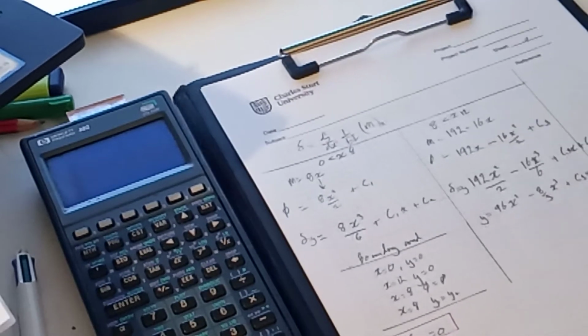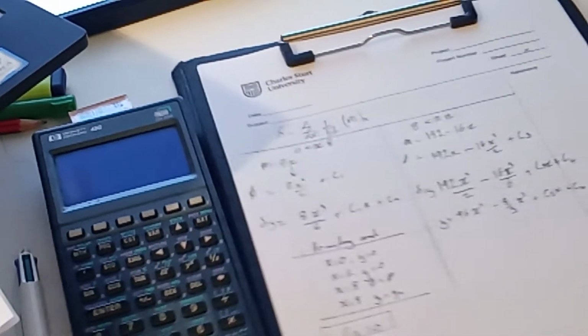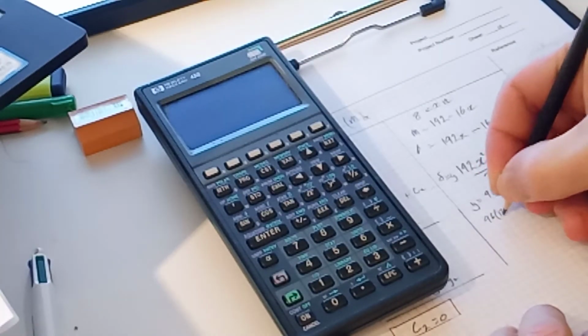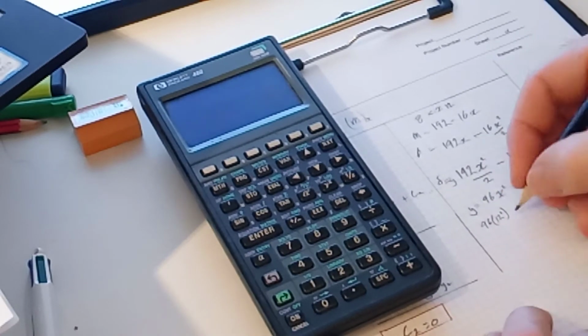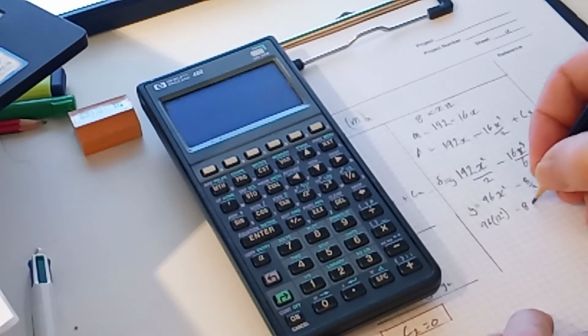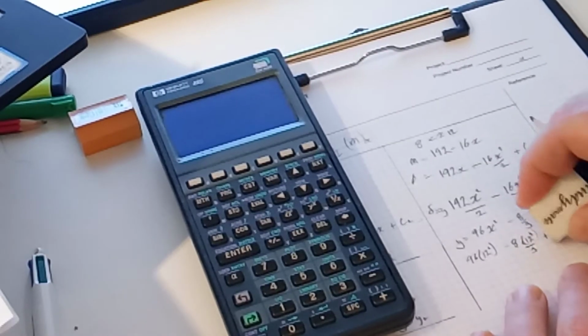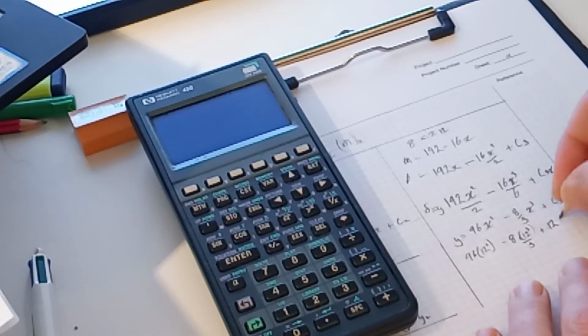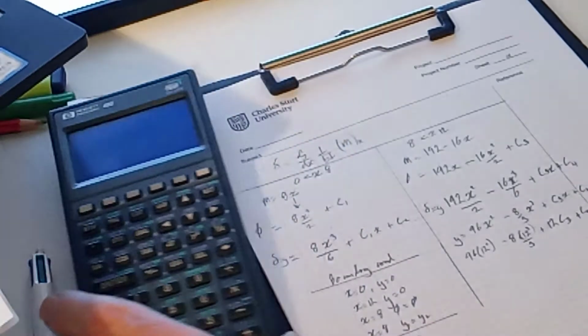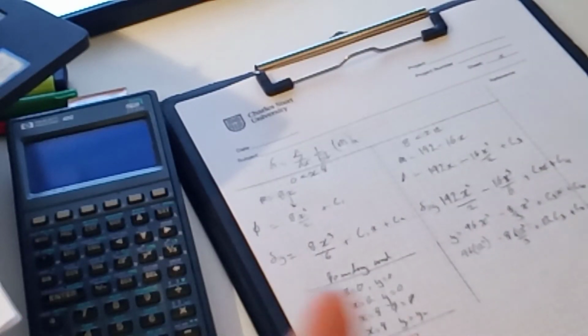When x equals 12, that all equals 0: 96 times 12 squared minus 8 times 12 cubed over 3 plus 12 times c3 plus c4 equals 0. What we're trying to do is get a relationship between c3 and c4, which we'll use later. This is really solving simultaneous equations.